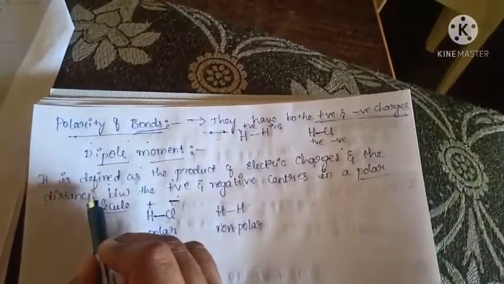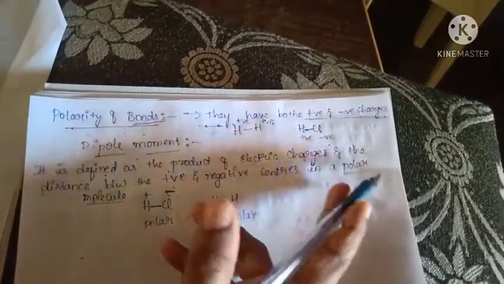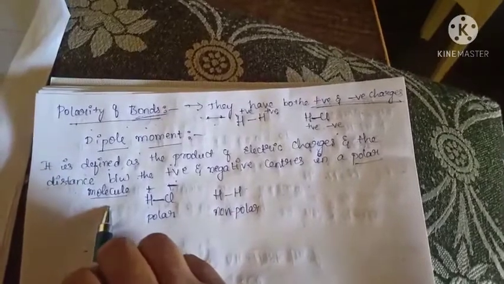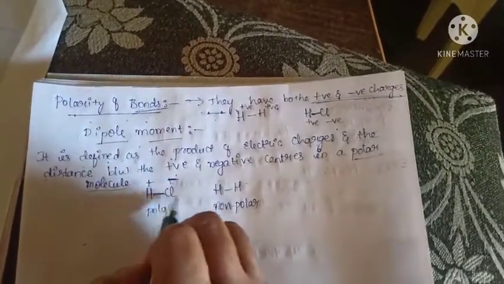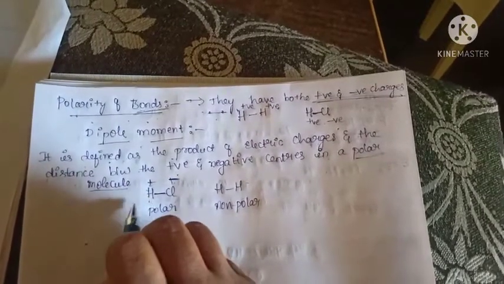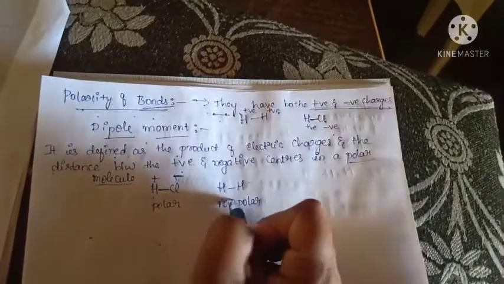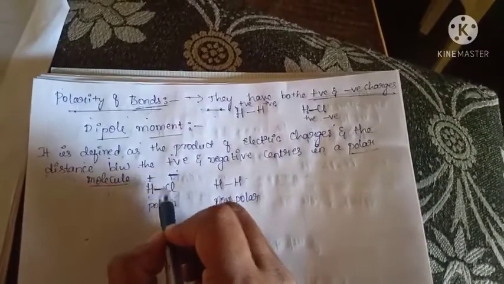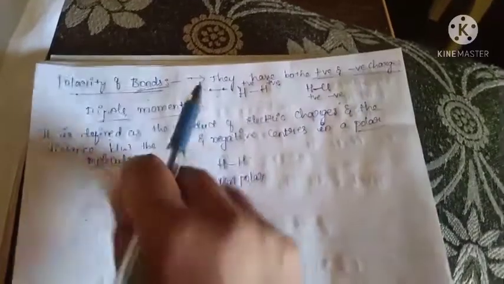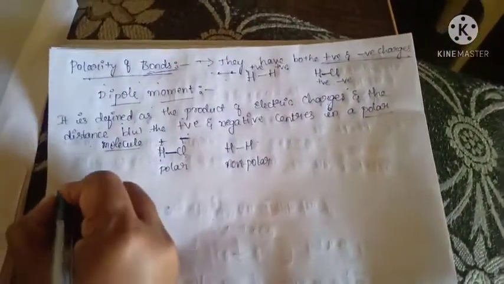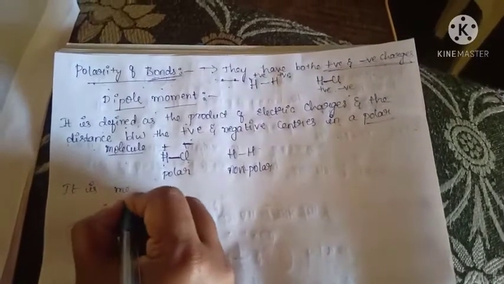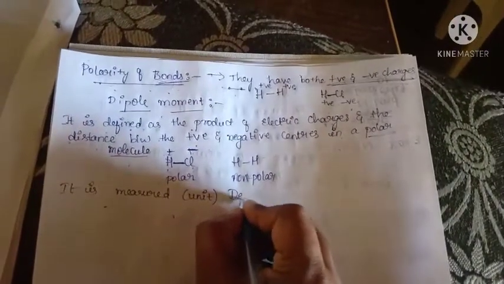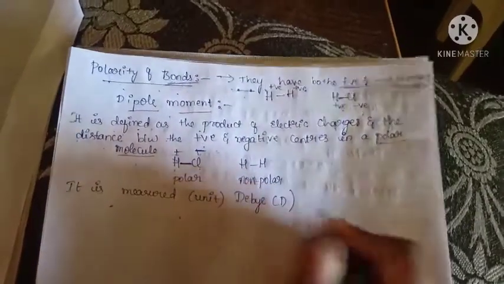Did you get it? It means it is defined as the product of electric charges and the distance between the positive and negative centers in a polar molecule. Polar means it has positive and negative charges. It means the bond should be formed by opposite charges. Non-polar means they have the same charges. This product, and that distance between the positive and negative centers, is called a dipole moment. And this dipole moment is measured in the unit D, which should be written in capital D.